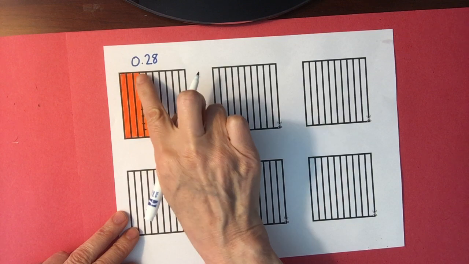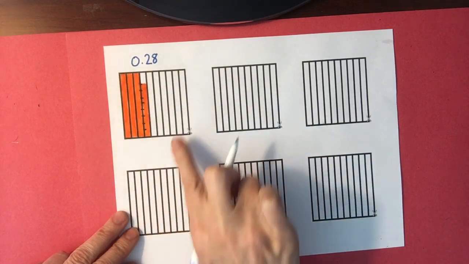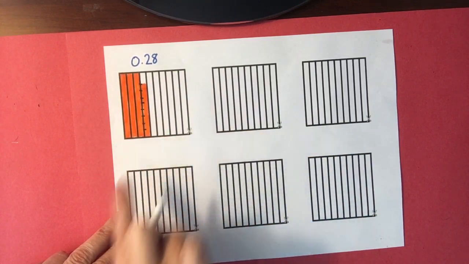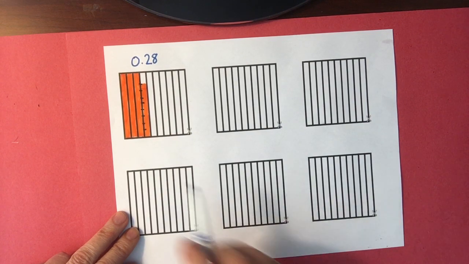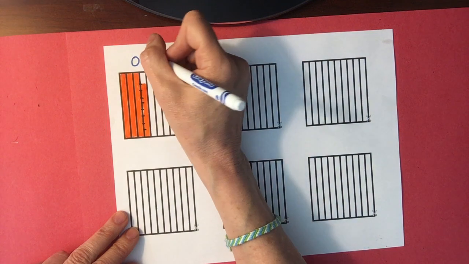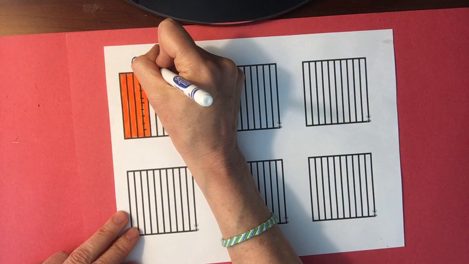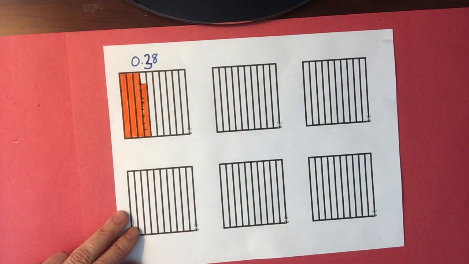And again, that 0 says, hey, there's no one whole here. There's only parts of a whole. That's what your placeholder 0 is showing you. And then here, oh wait, I wrote that wrong. I'm sorry. That's 38 hundredths. Pardon me. My eyes were playing tricks on me.